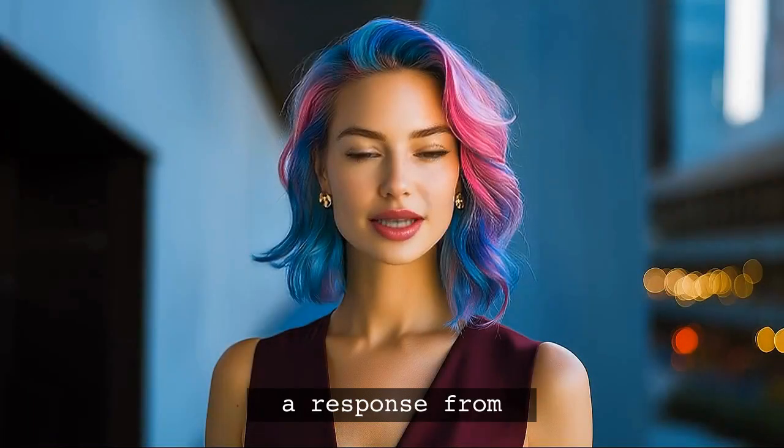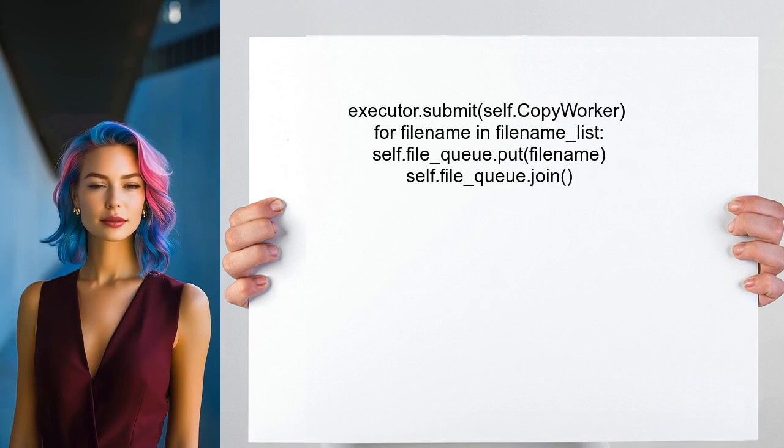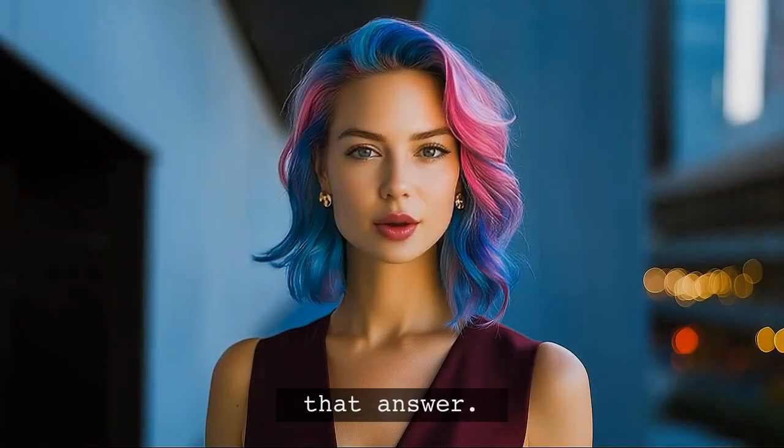Now, let's see a response from a different user. One user suggests using the ThreadPoolExecutor from the concurrent.futures module to handle file copying more efficiently. This approach helps avoid the "too many open files" error that can occur with daemon threads. That wraps up that answer.